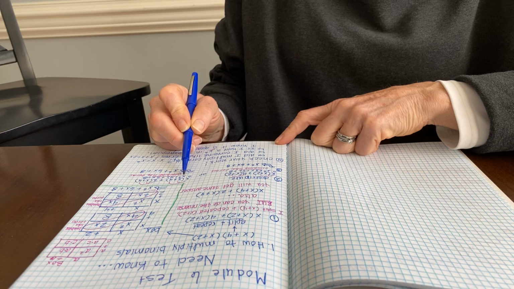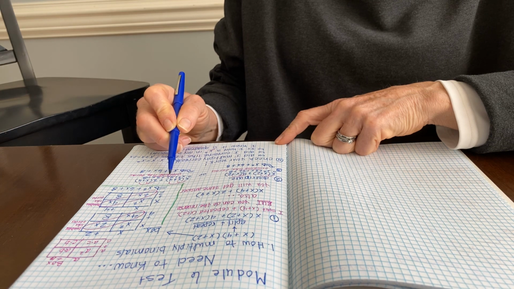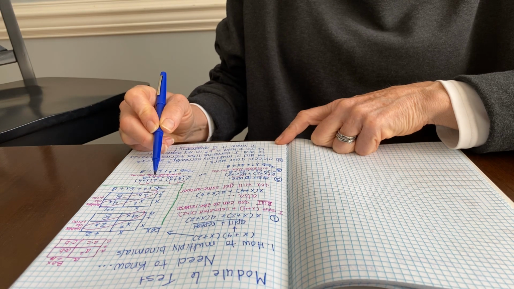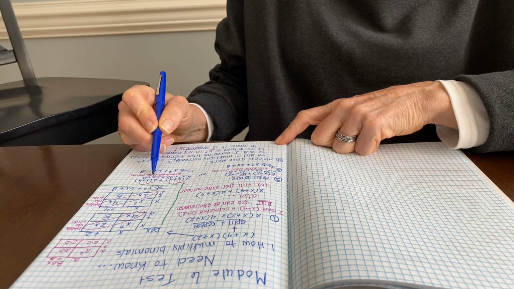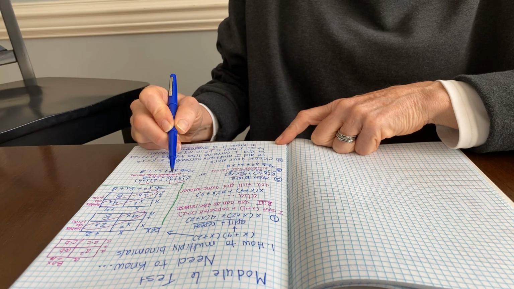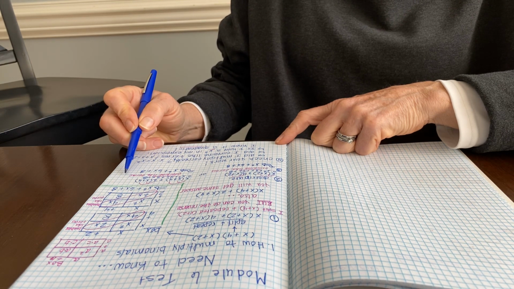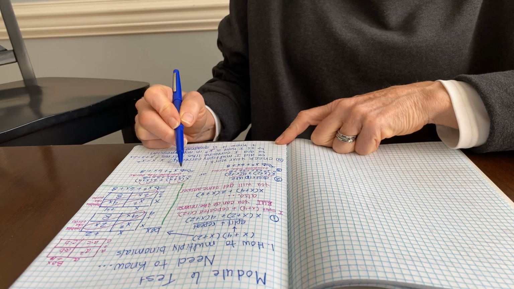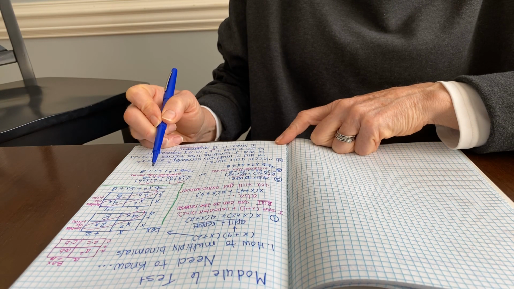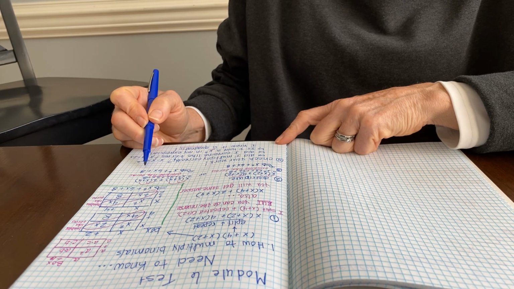X times x is x squared. X times 4 is 4x, plus 2 times x is 2x, plus 2 times 4 is 8. Again, I combine my like terms, and my final quadratic expression is x squared plus 6x plus 8.